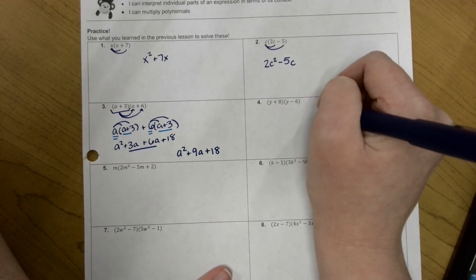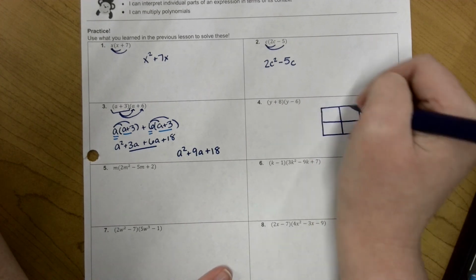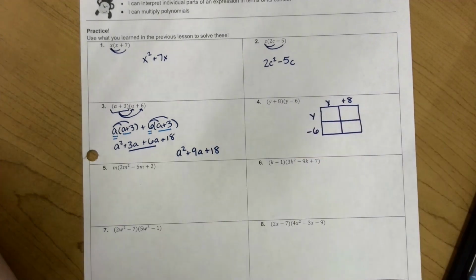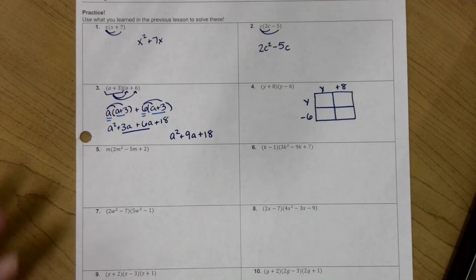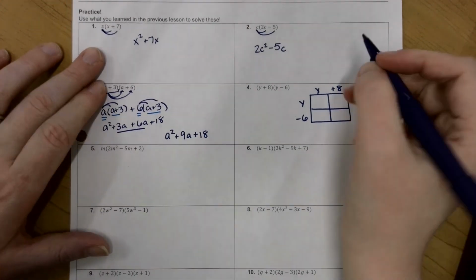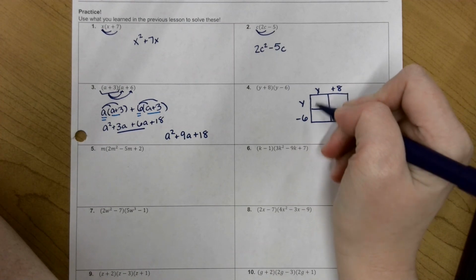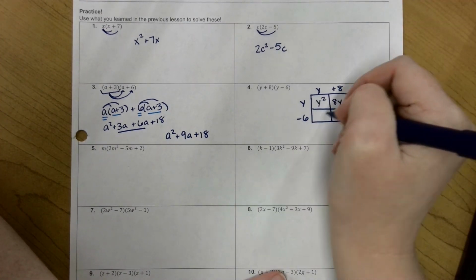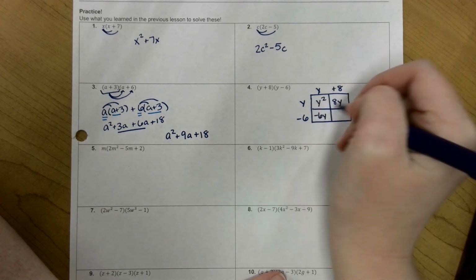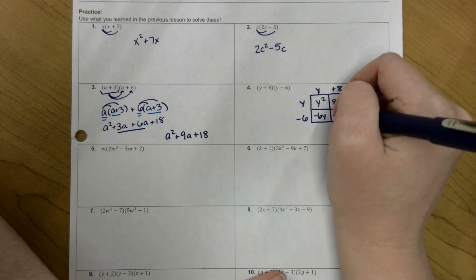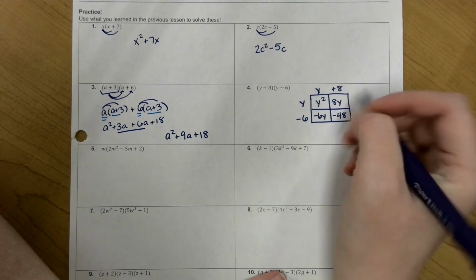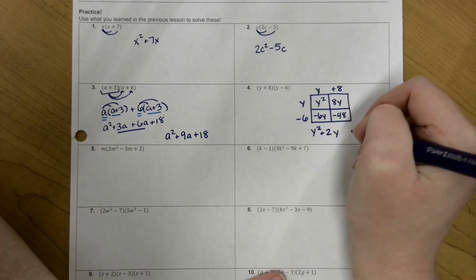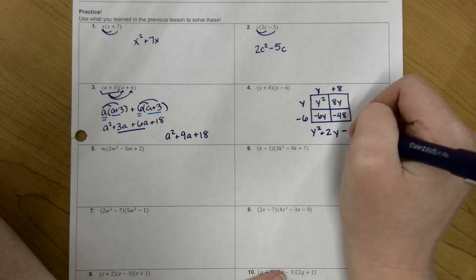Okay, I'm going to do box over here. Okay, so after you have your box set up, y and y is y squared, 8 times y is 8y, negative 6 times y is negative 6y, and negative 6 times 8 is negative 48. And then combining like terms, we should get y squared plus 2y minus 48.